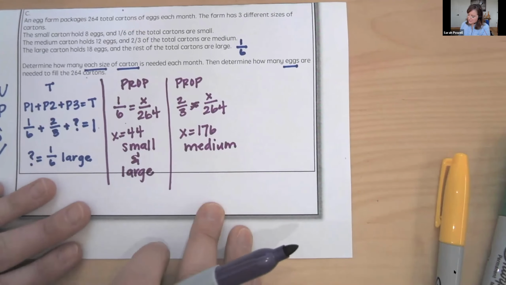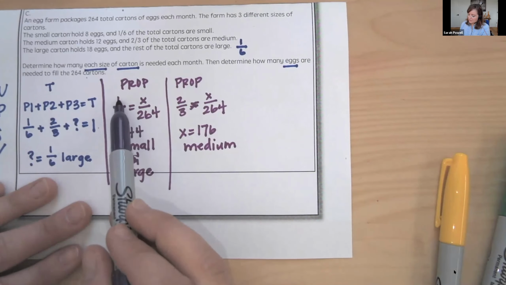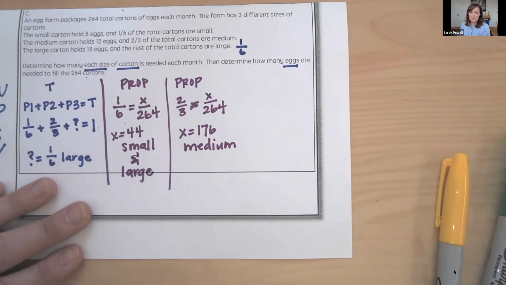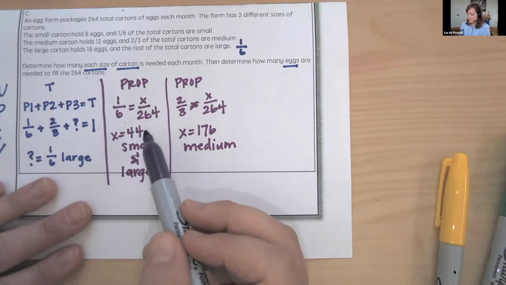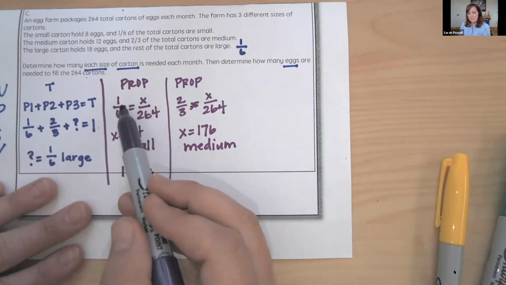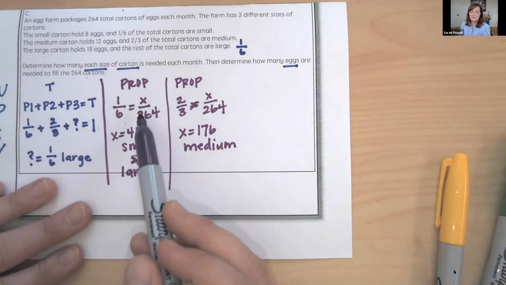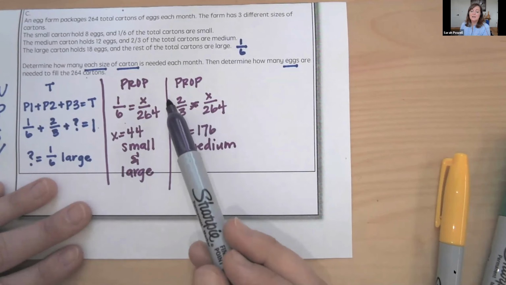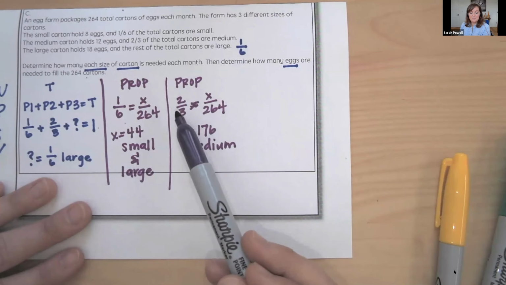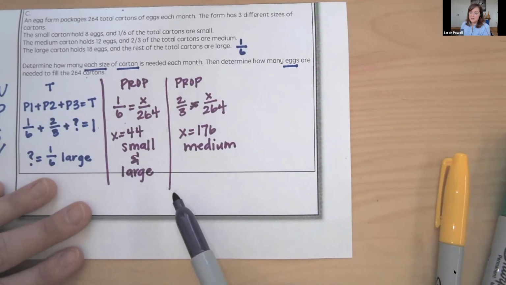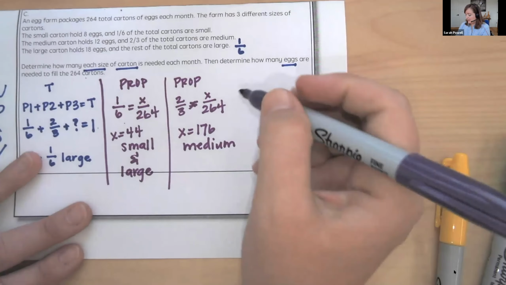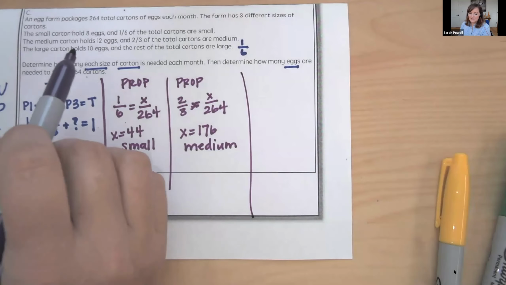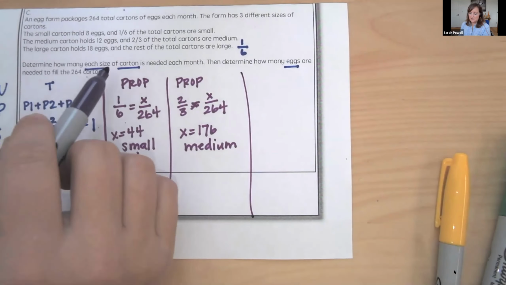I used the equations here to figure out, well, if 1 is to 6 as x is to 264, I wanted to figure out, well, what is the number of small cartons? And because I have 1/6 for both small and large, I could figure out I have 44 small cartons and 44 large cartons. And then I used that same schema to figure out the number of medium cartons. And so I was right there. So now I know, well, how many of each size of carton? I can answer this first part.